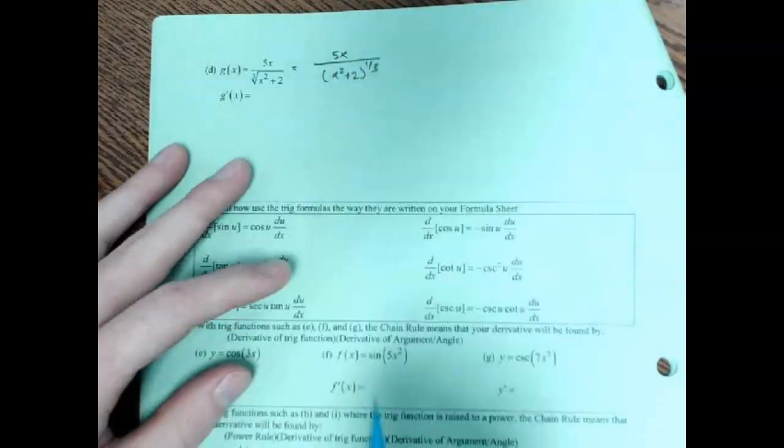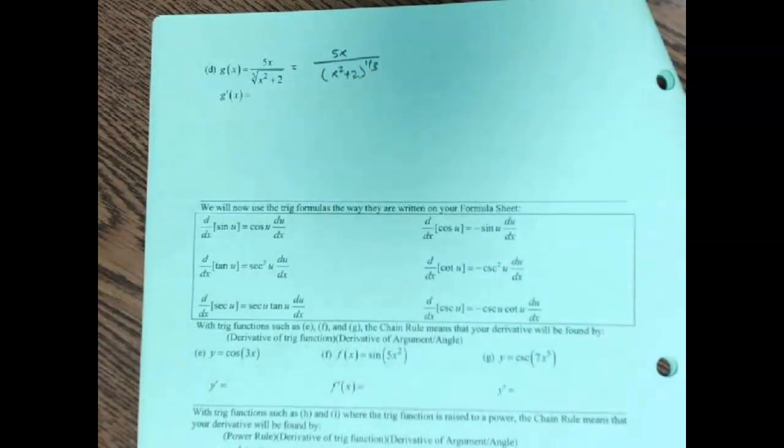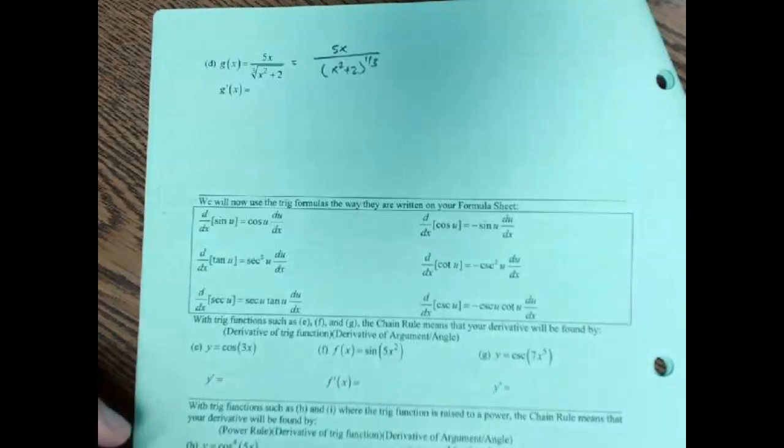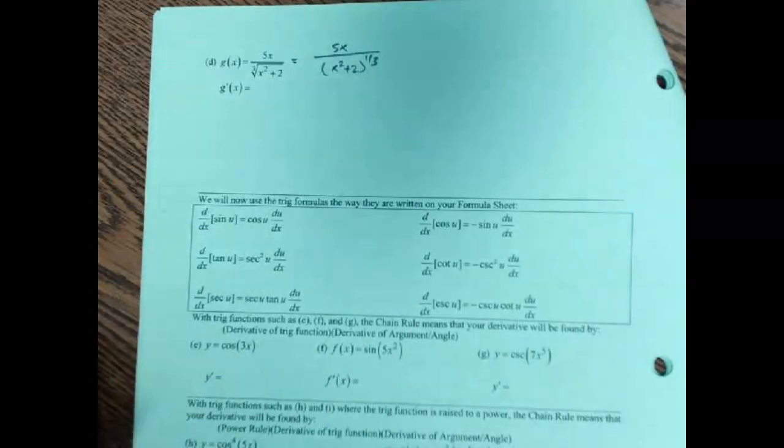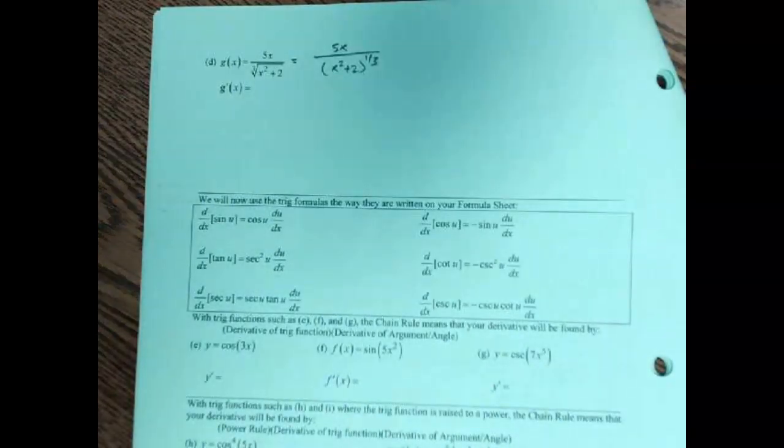I'm just going to rewrite this very quickly because I hate cube roots. It's 5x on the top, and then I have an x squared plus 2 to the 1/3 power on the bottom. I just like the 1/3 power more than I like the cube root. I just think it looks a little bit nicer. Okay, so this one's going to be a little bit complicated. I would definitely recommend you take notes over this because it's probably as tricky as we're going to get this year, but try to pay attention.